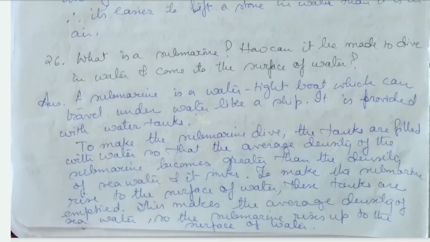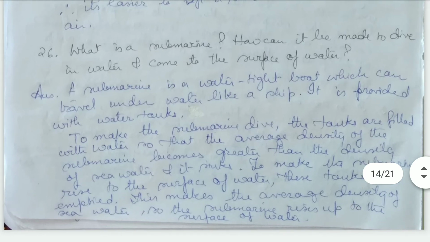Now, what is a submarine, and how can it be made to dive in water and come to the surface of the water? A submarine is a watertight boat which can travel underwater like a ship. It is provided with water tanks. And to make the submarine dive, the tanks are filled with water so that the average density of the submarine becomes greater than that of the sea water, and it sinks.